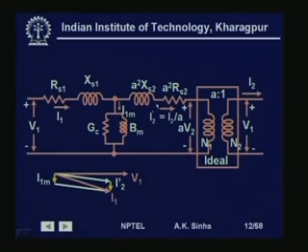Now, once we have a model like this, what we are finding: we have resistance and leakage reactance, we have the core which is having core losses, and the leakage and the excitation current for building up the flux. Then we have the winding resistance and the leakage reactance for the secondary winding. So, this is the model that we have.